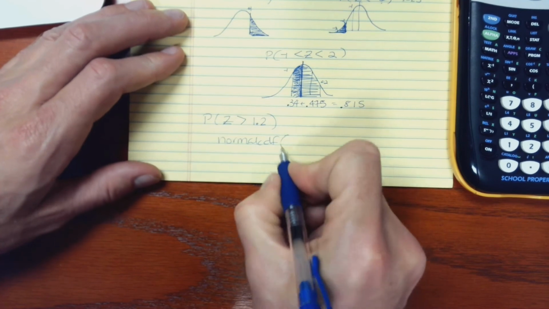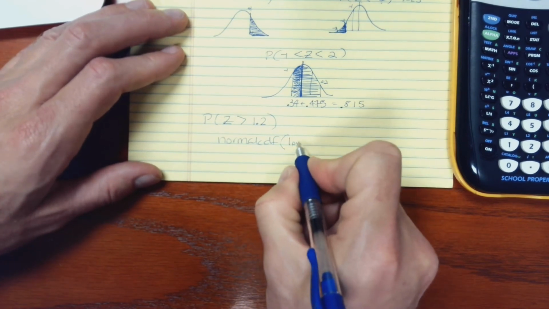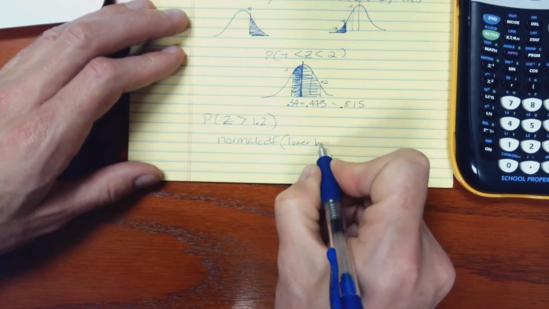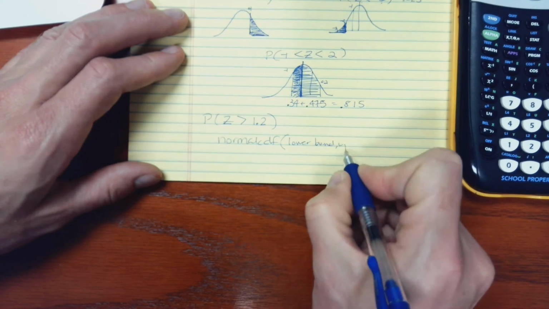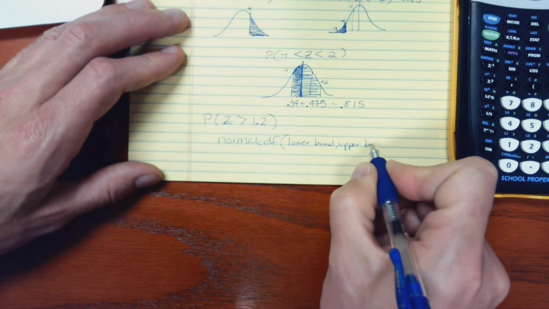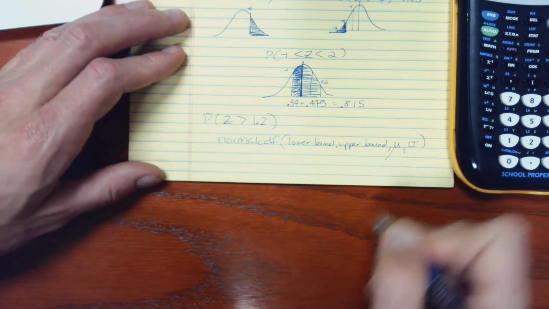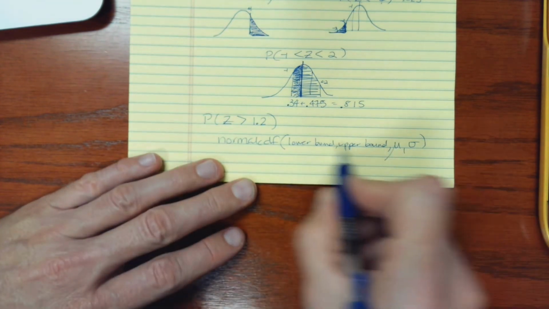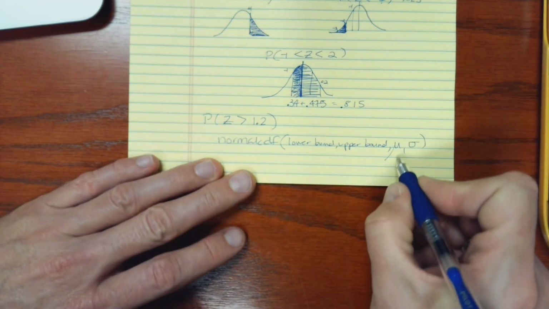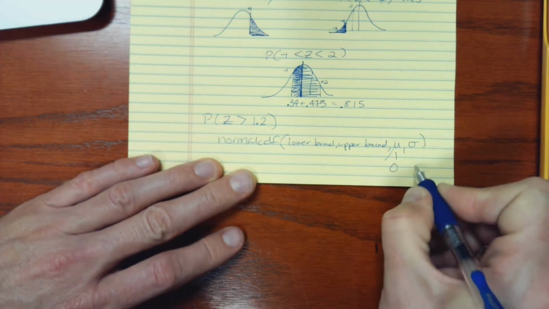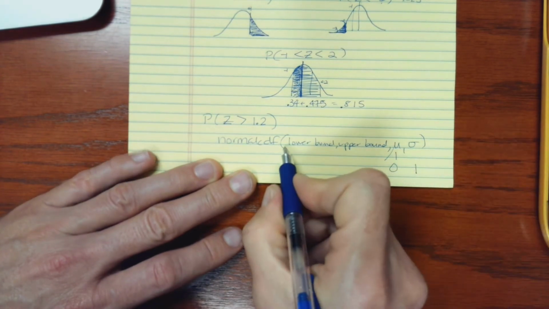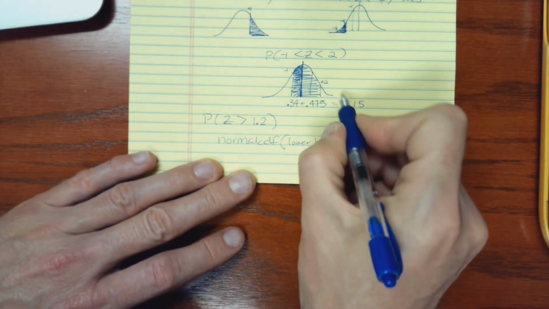the information that your calculator needs is a lower bound, an upper bound, the mean, and the standard deviation. Now, when we're talking about z-scores in the standard normal distribution, the mean is always 0 and the standard deviation was 1. So what about this lower bound and upper bound?